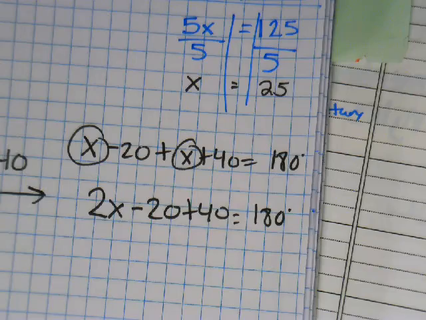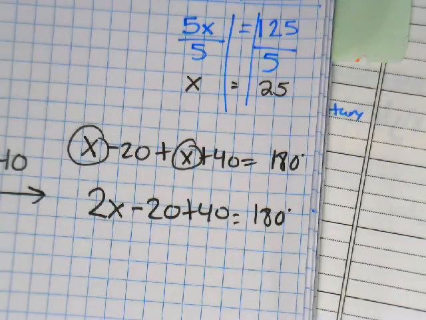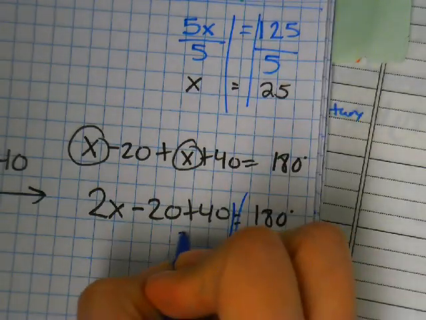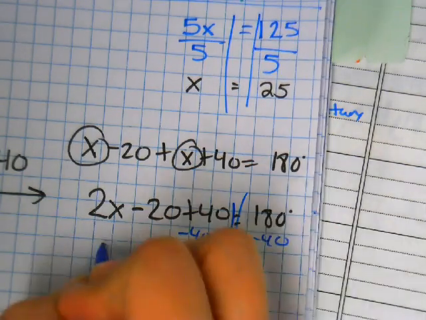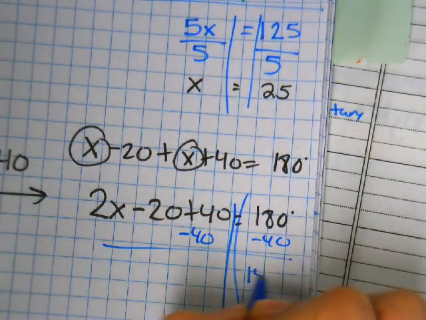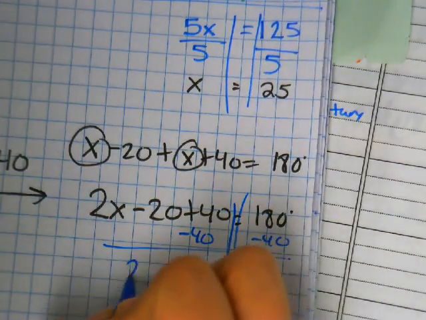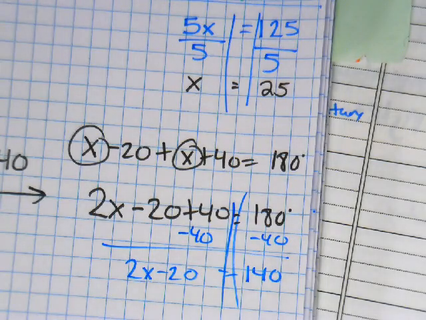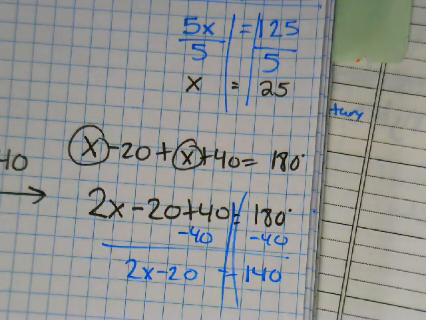All right, what are we going to do next? How'd you move the 40? Subtraction. Now, some kids do this part wrong. They're so used to saying minus, minus, minus, but I have a minus there. So if I have a minus, what do I have to do? Addition. Do the opposite, right?